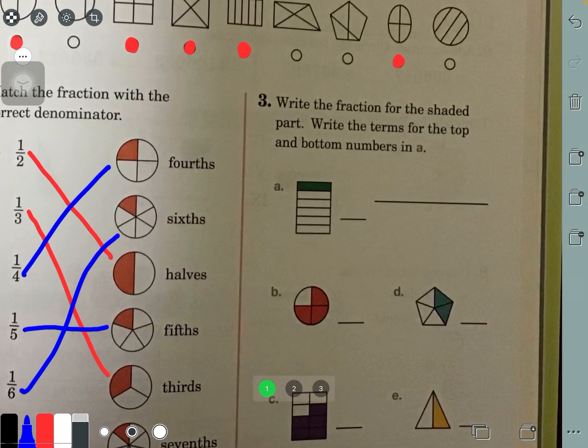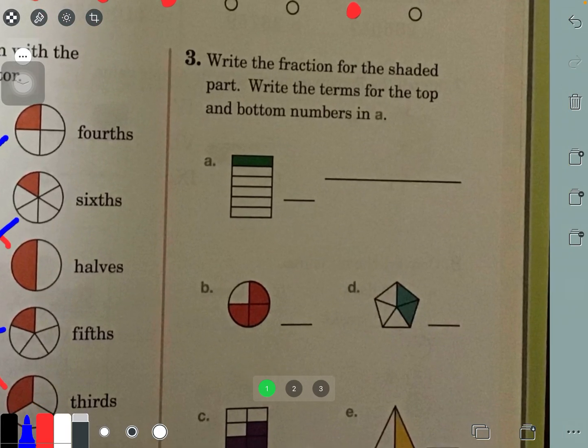For number 3, we are going to write our own fraction. They already give us a fraction bar, which is very convenient, but we have to first count the number of parts. For A, I'm going to count 1, 2, 3, 4, 5, 6. So there are 6 parts, which means I'm going to put 6 as the denominator. There are 6 parts in all. But how many parts are shaded? How many parts are colored? 1. So in the blank, I'll put 1/6.